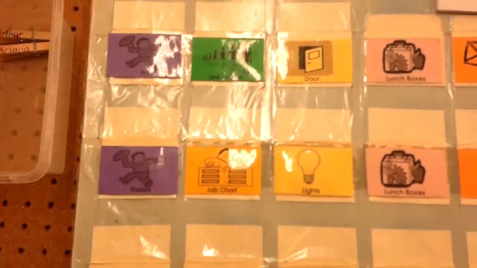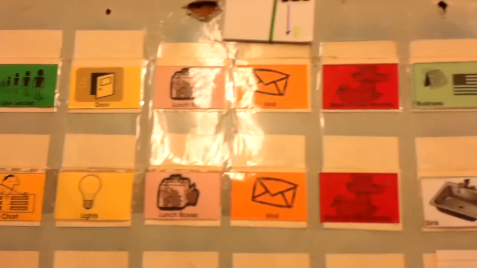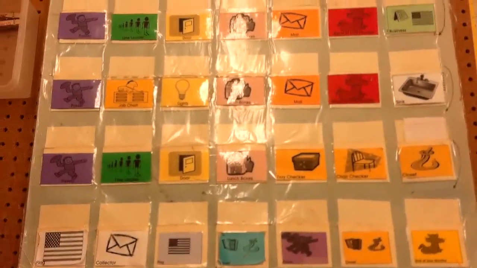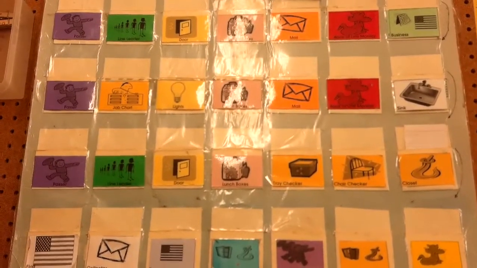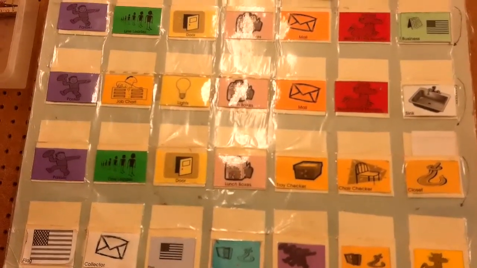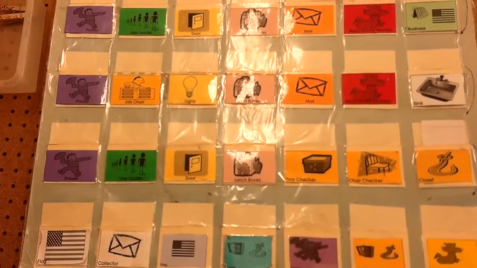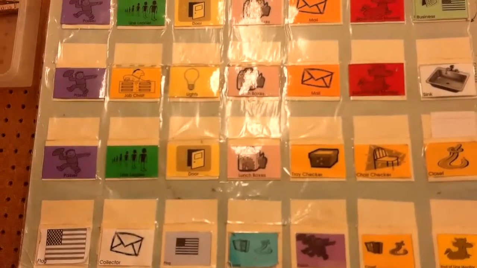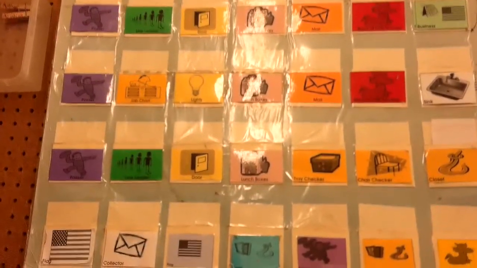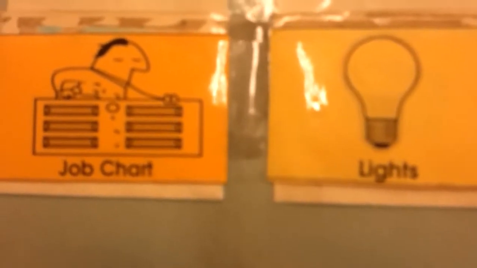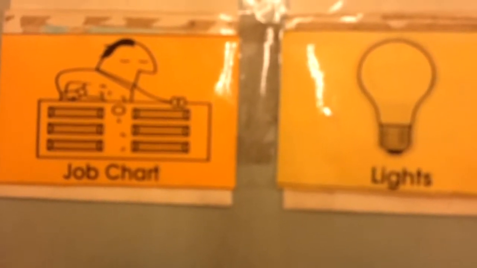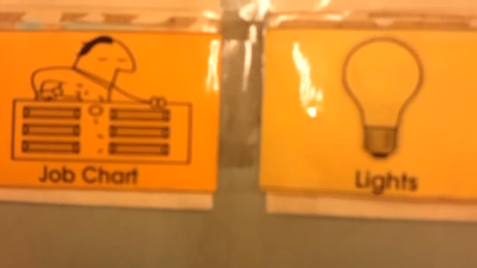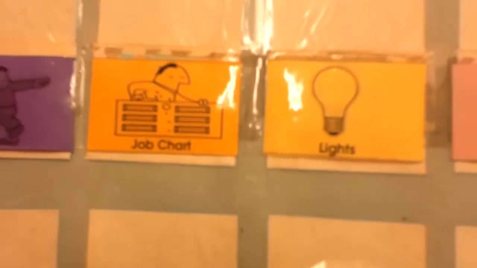This is the job chart for room 103. I like to have each person have a job every single day. In a typical year, everyone has a job every single day, and it changes every single day. It's the job chart person's job to change people's name cards and move them along the job chart so they have a new job the next day.